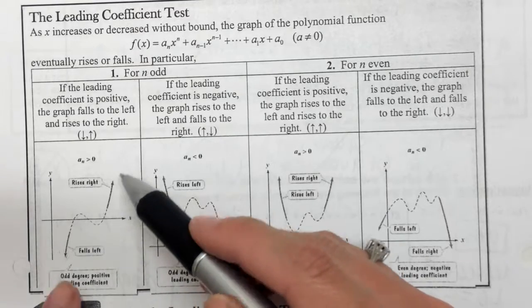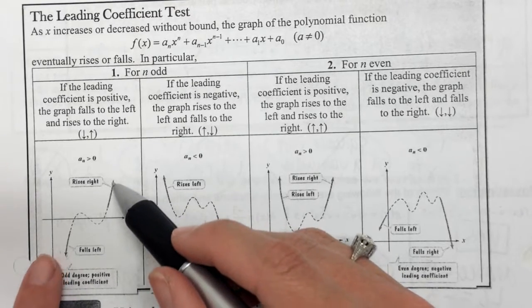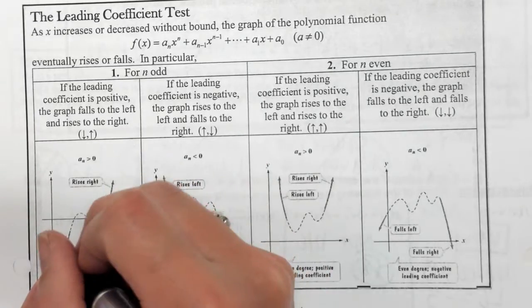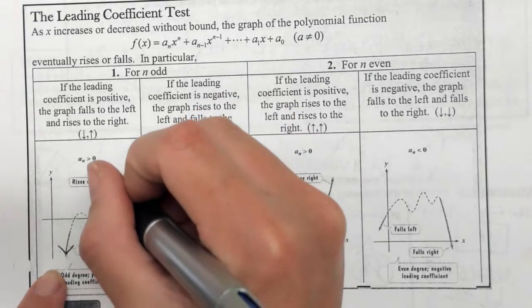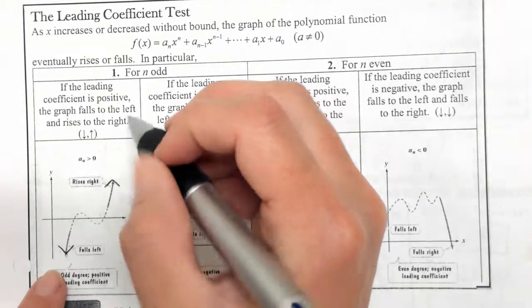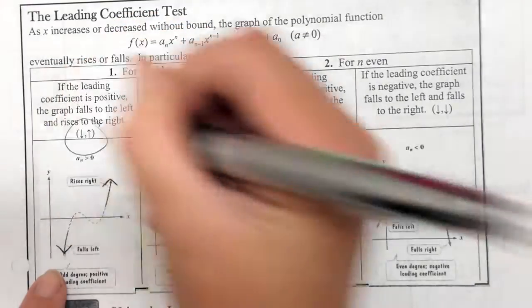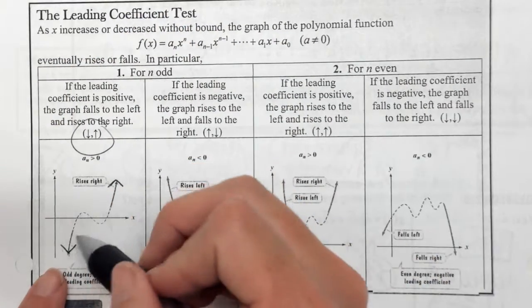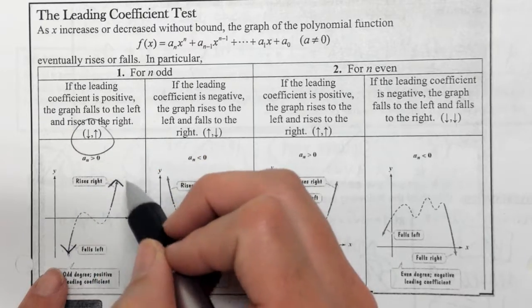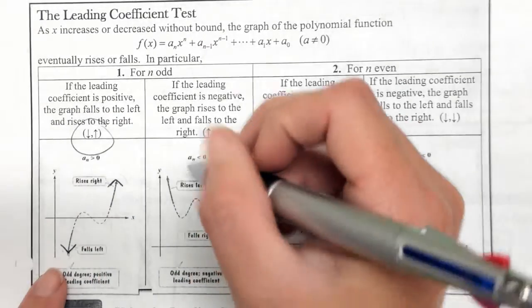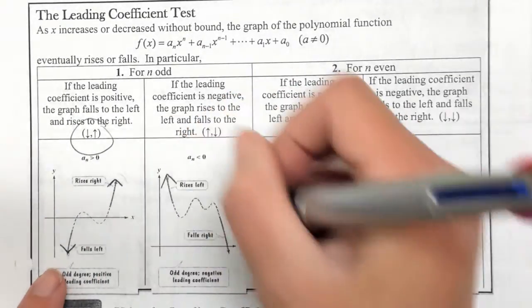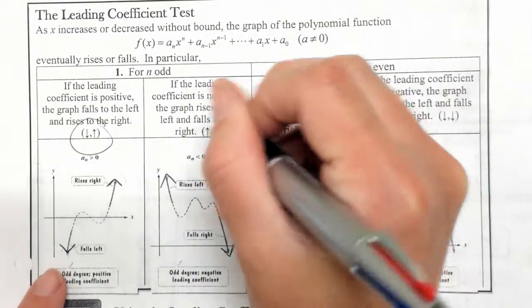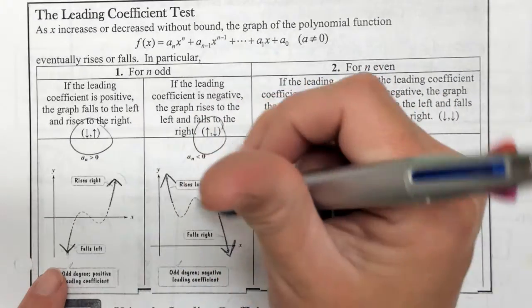The end of this graph on the right side is going up forever. They're in different directions. Like this arrow is going down. On this side, it's going to go up forever. That makes it odd when the end behaviors are different. So it's going down on this side, going up on this side. Same thing here. It could start by going up on the left side, down on the right side, but see how they're still different directions. That's what makes it odd.